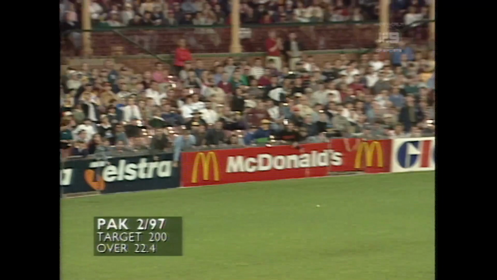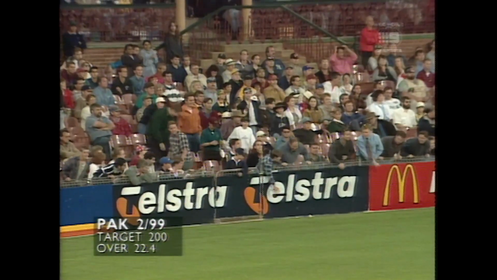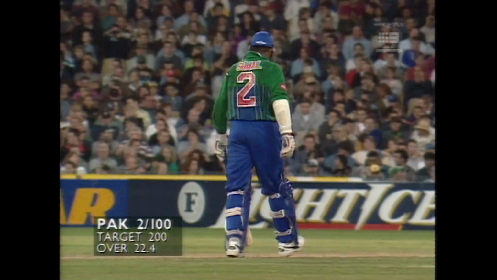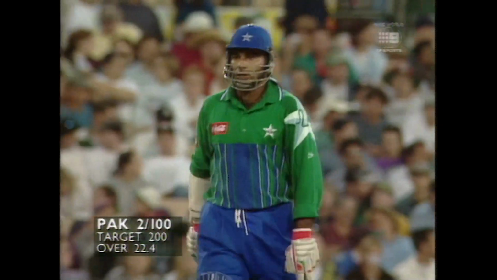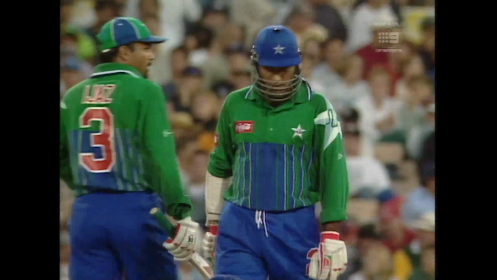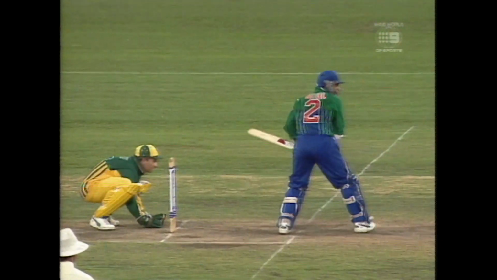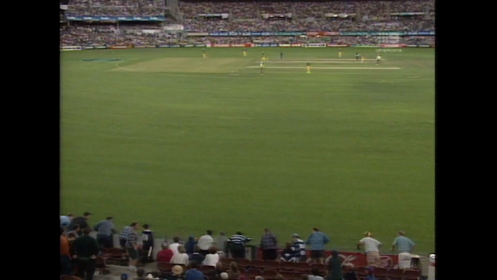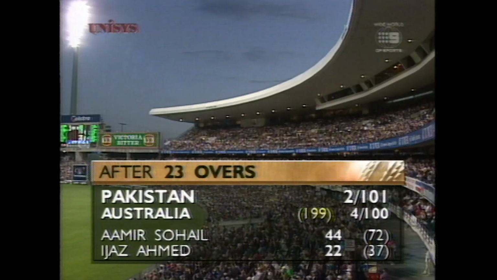Oh, he's hit that one away down towards square leg. That's a good shot. It's going all the way too. That's beautiful timing. So Amir Sohail turning it on. Every now and again he goes for one outside off stump and plays it away on the onside. That time he picked the gap perfectly. Good way to bring up the 100 for Pakistan, which puts them halfway on their chase. Well, it's going to be Bevan to continue.